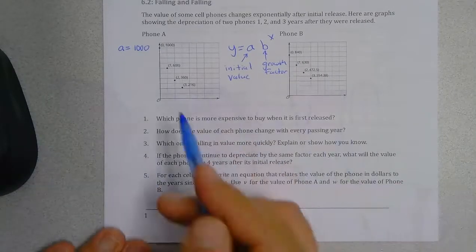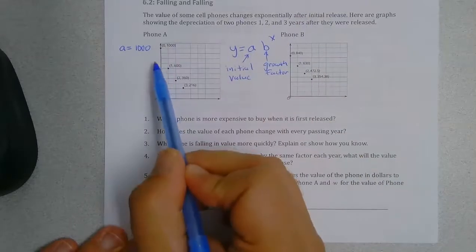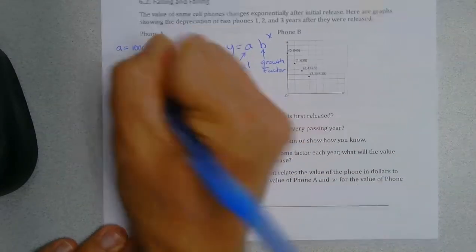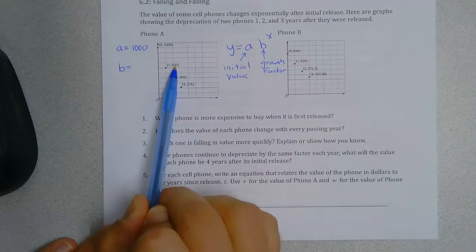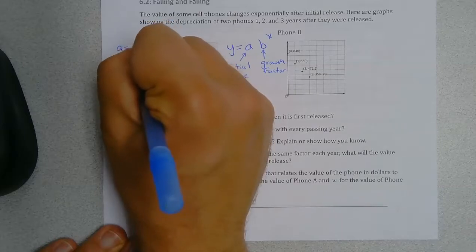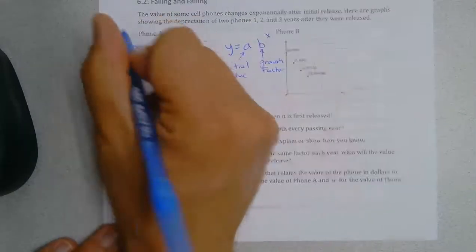To find the growth or decay factor, we can go between consecutive years. Here, we can take the y2 value and divide it by the y1 value, which is 600 divided by 1,000.